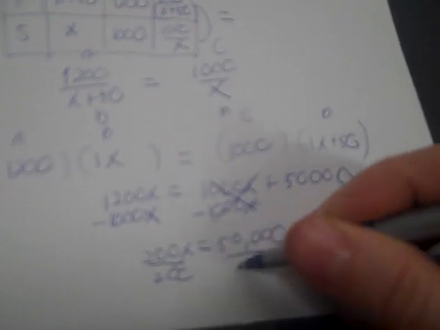Divide by 200. So 50,000 divided by 200 is 250. That is not the answer you want to write. That is your speed, okay? You need to find the time, so you put 250 here. You can also put it there, okay? So 1,000 divided by 250 is 4, okay? Now, let's see if that's 4. Well, I know 250 plus 50 is 300. Okay, so 4 is the answer I want to roll with.